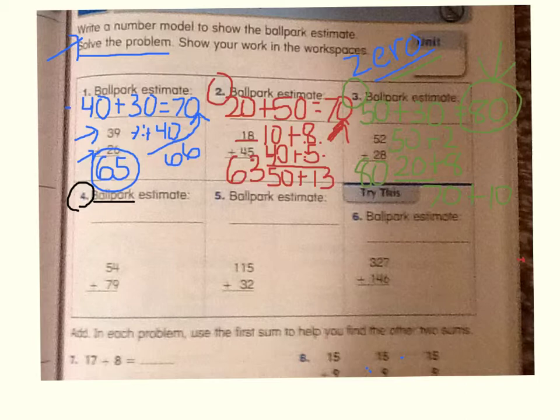Doing the ballpark estimate first. 54. That's closer to 50. And 79. I think I know which strategy I'm going to use. 79. It's closer to 80. It's only one away. And 50 plus 80. I'm going to use my big number first. 8, 9, 10, 11, 12, 13. And then I have to add, yep, you're right, my 0. So our ballpark estimate is 130.